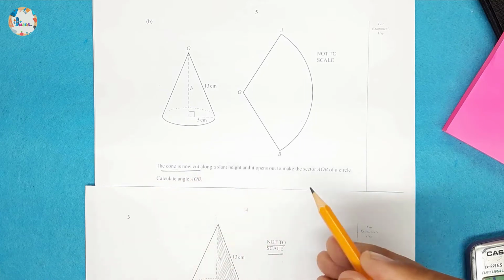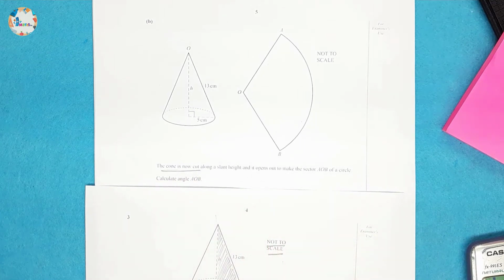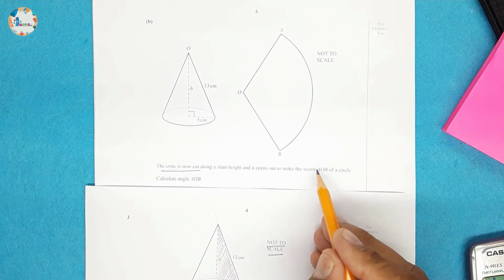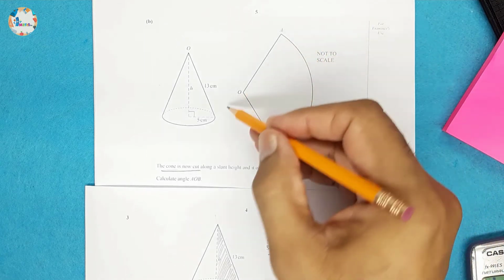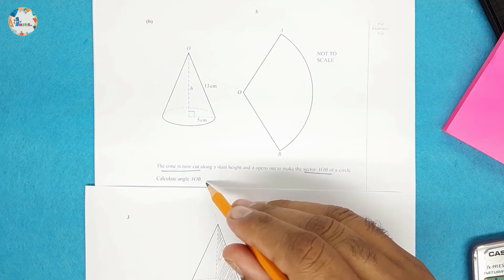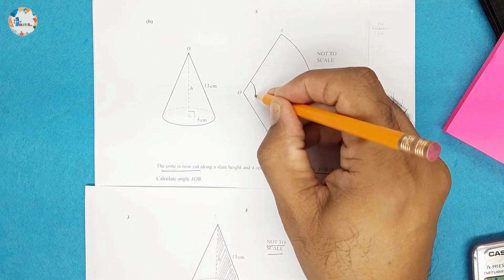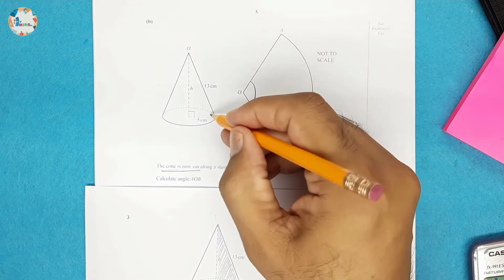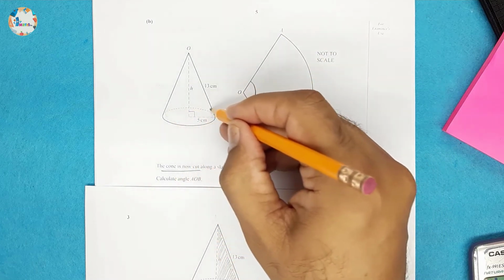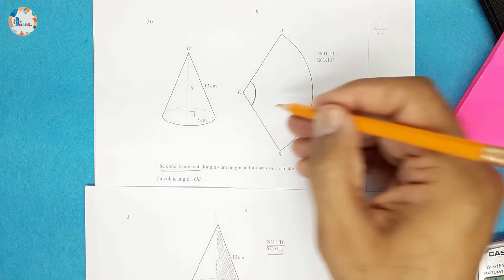The same cone is now cut along a slant height and is opened out to make the sector AOB. This is sector AOB of the circle. Calculate the angle AOB. So this angle is basically required. Now if we check, this arc is basically the perimeter of the base circle, and the perimeter of the circle is 2 pi r.